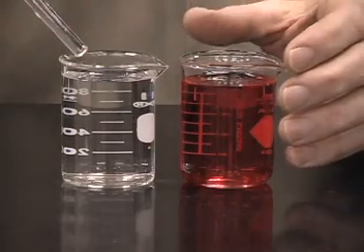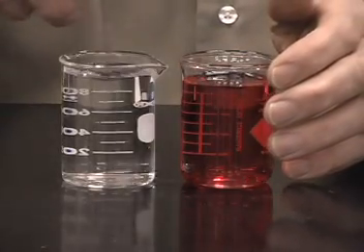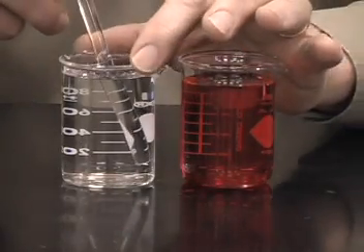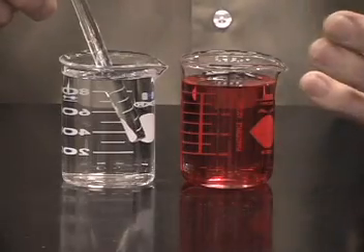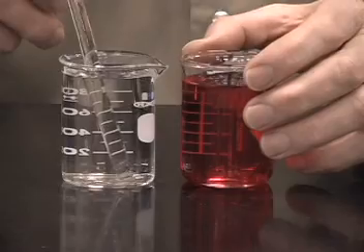A part per billion would be taking 2 drops of this and putting it into another 100 mils. And you can see that that would not even be noticeable.